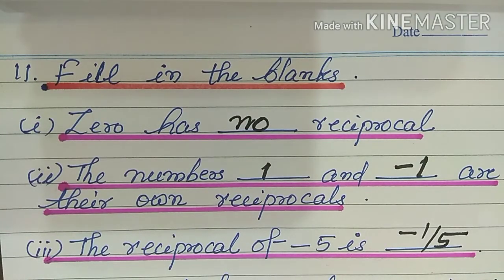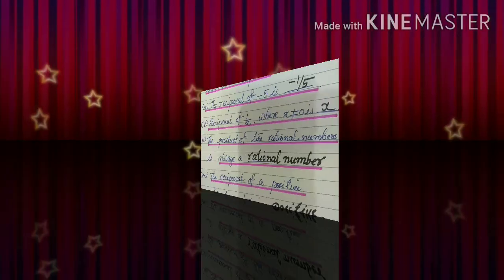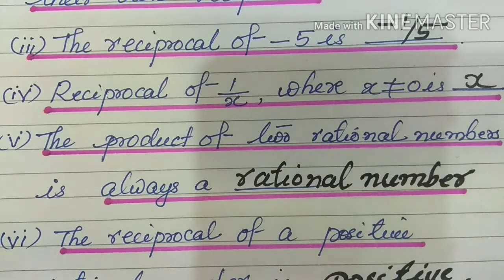Now question number 3. The reciprocal of minus 5 is dash. This is a definition. The reciprocal of A is 1 by A. In the same way, the reciprocal of minus 5 is 1 by minus 5. 1 by minus 5 is equal to minus 1 by 5. So what's the answer? Minus 1 by 5.